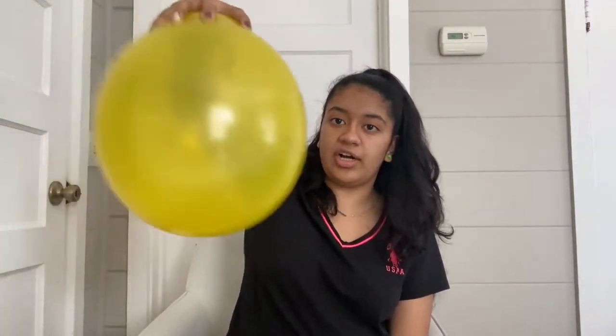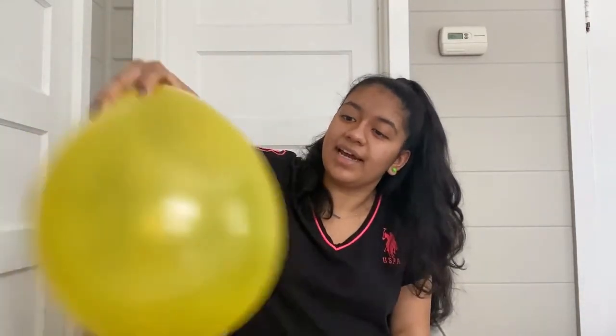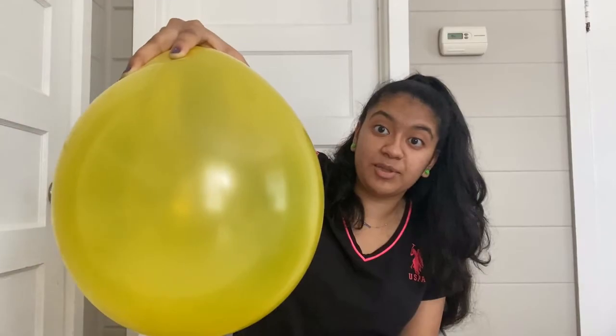Next, we're going to tilt the penny a bit, and then we're going to start moving the balloon around in circular motions, like this. We're going to do it at a high speed, and now you can see the penny inside. It's still moving, and I'm not moving the balloon anymore.